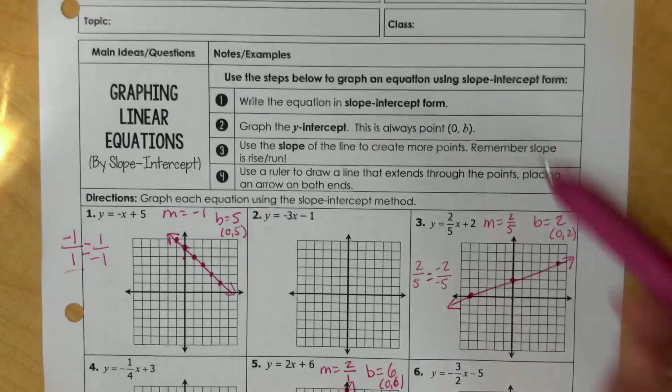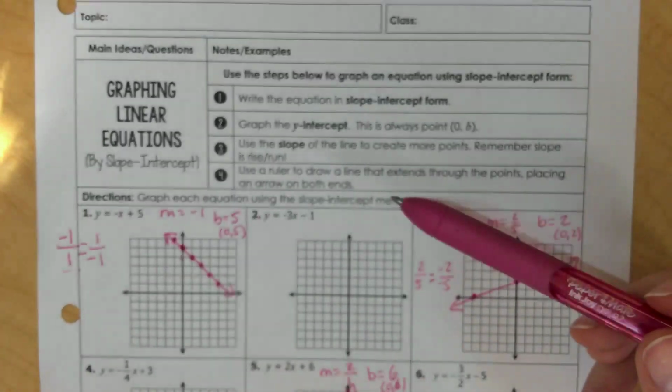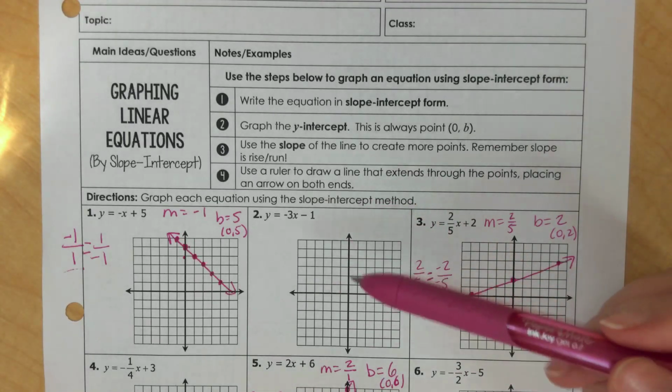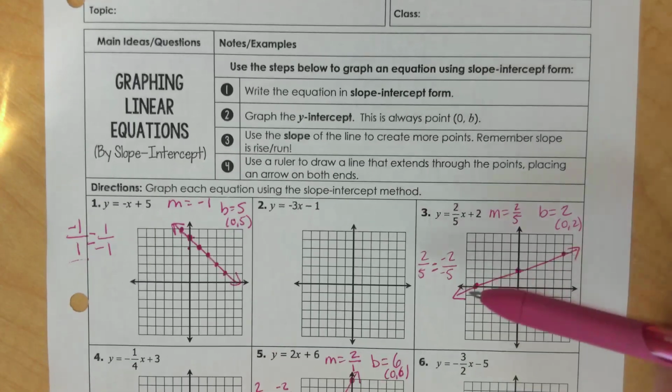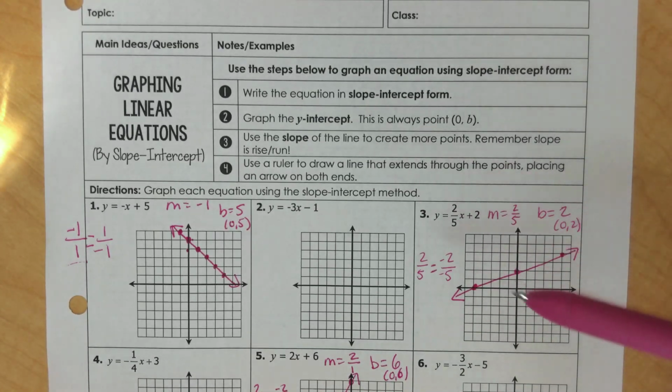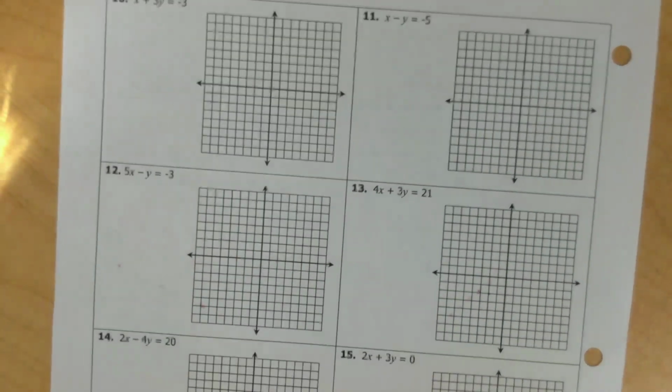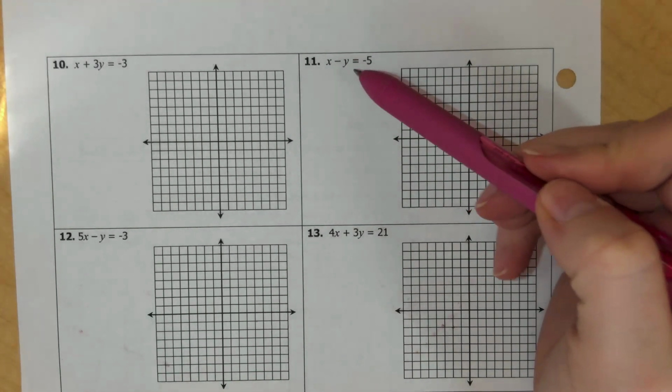Okay, so we worked on these notes the other day where we took a graph and created an equation in slope-intercept form. Took an equation and created a graph from it. So on the back side, we didn't get this far, but you'll notice that there's several questions here, and they are all in standard form.